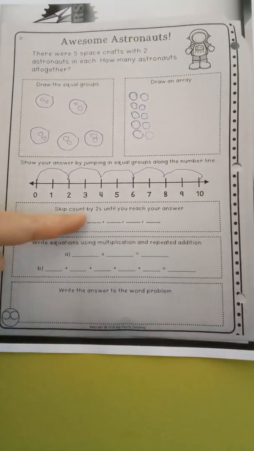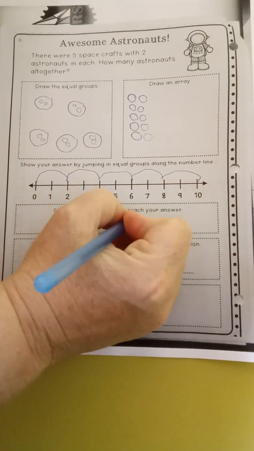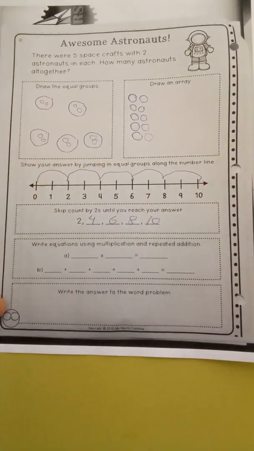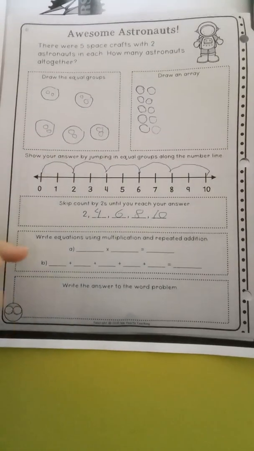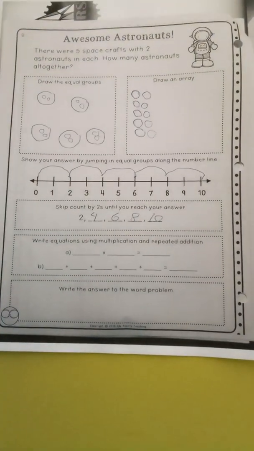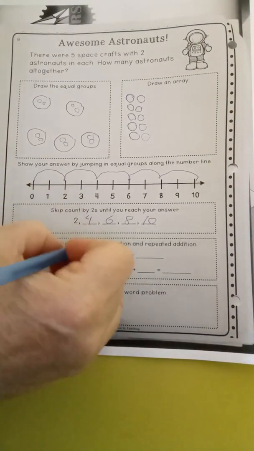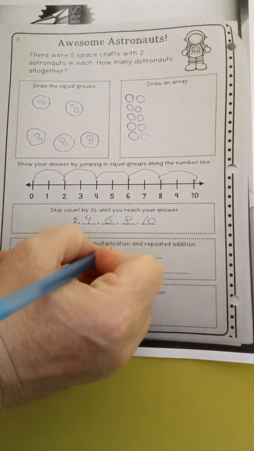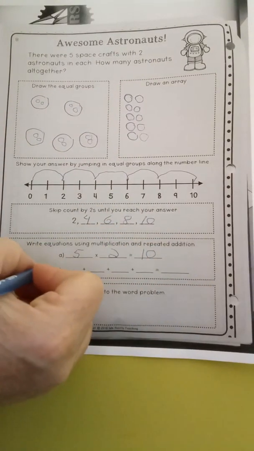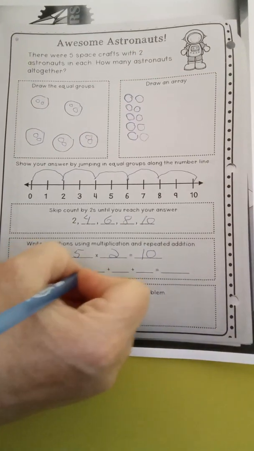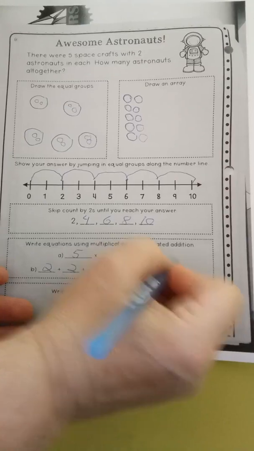Okay, so skip count by 2s until you reach your answer. 2, 4, 6, 8, 10. Okay, so all we're doing there is we're skip counting, and that's exactly what we did there. Okay, write equations using multiplication and repeated addition. So same as before, we have 5 groups of 2, and we know that that is 10. Or we have 2 plus 2 plus 2 plus 2 plus 2 equals 10.